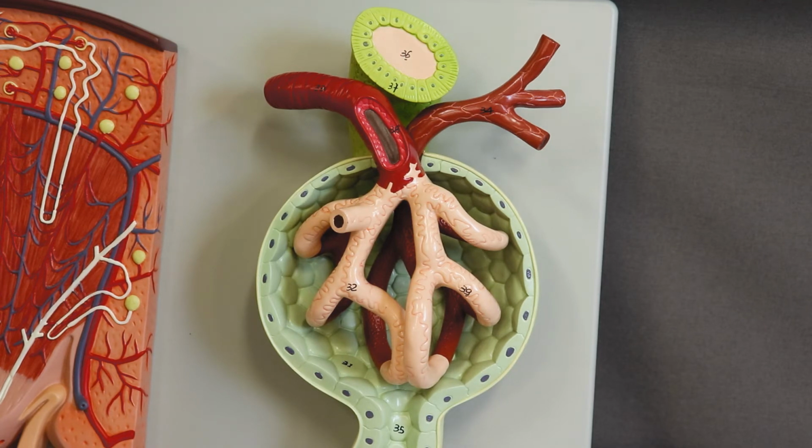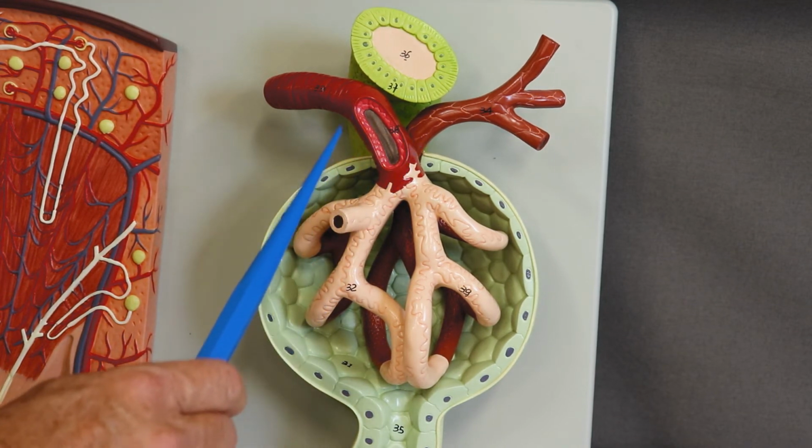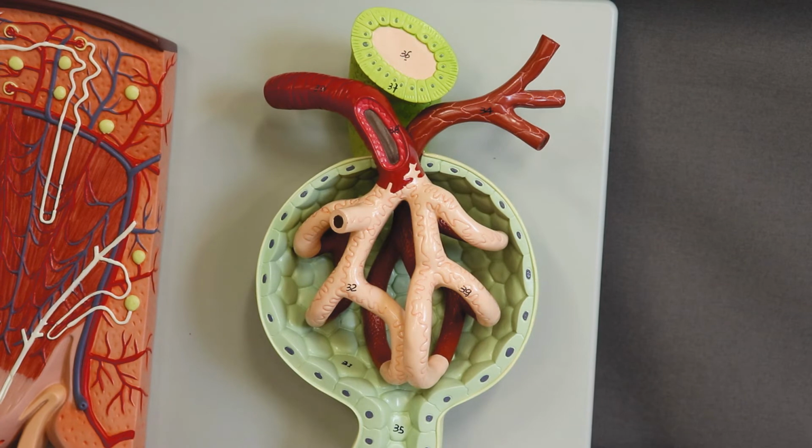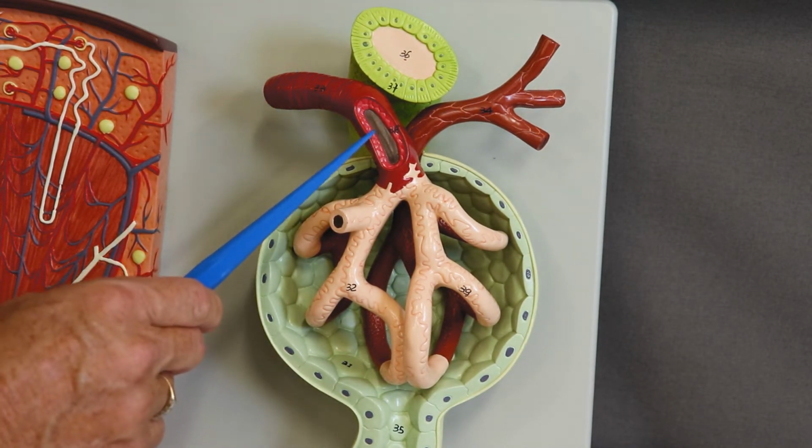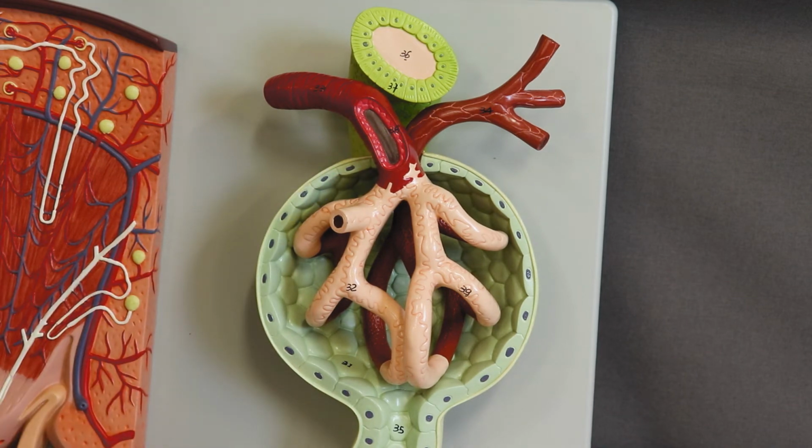They have two important roles. Number one, they contain pressure receptors, baroreceptors, mechanoreceptors, you could call them, that are sensing the pressure of the blood in the afferent arteriole. And they also secrete the enzyme renin, which is very important in a mechanism called the renin-angiotensin-aldosterone mechanism. So those are some important cells that line the afferent arteriole.